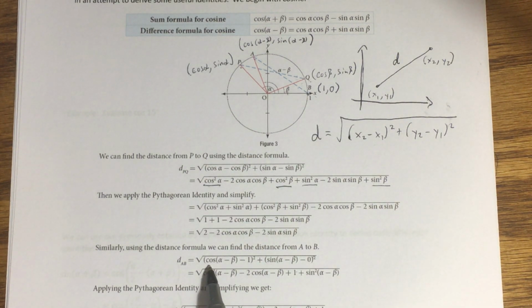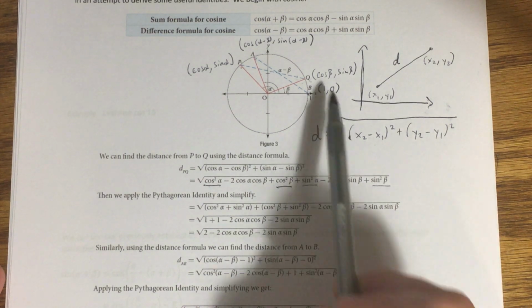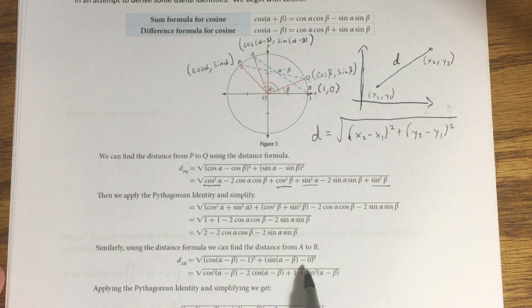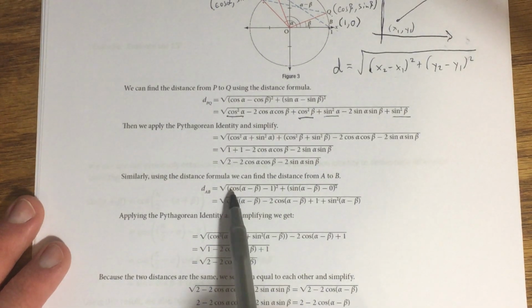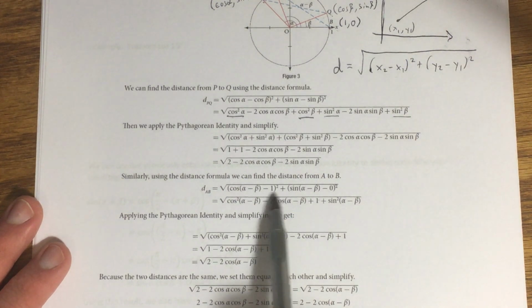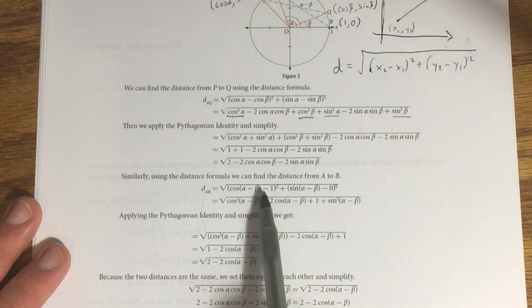So again, notice x2 minus x1 is going to look like (cosine of alpha minus beta minus 1) squared, and then similar for the sine. Notice the y2 in this case is a 0, so I'm subtracting 0 instead of 1 here. If we square these out, this first one, (cosine of alpha minus beta minus 1) squared, is going to look like this.